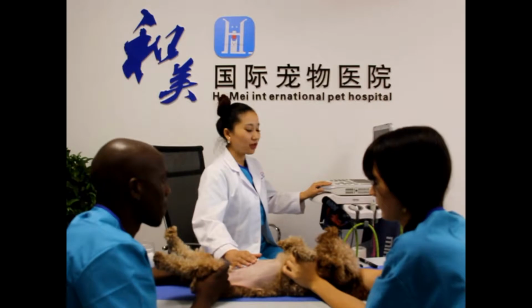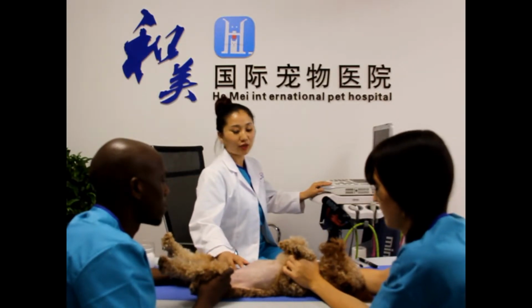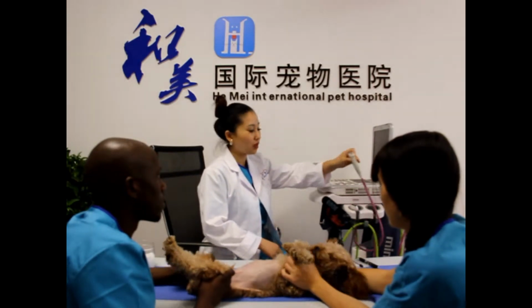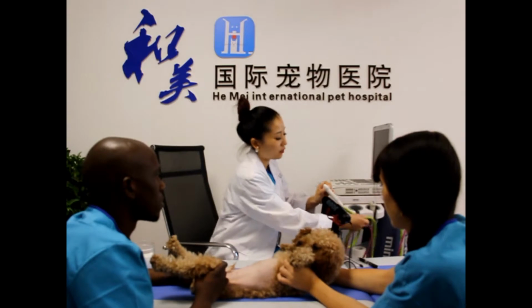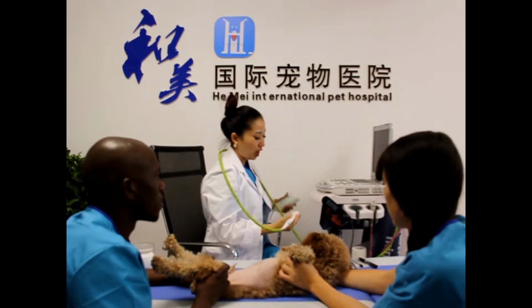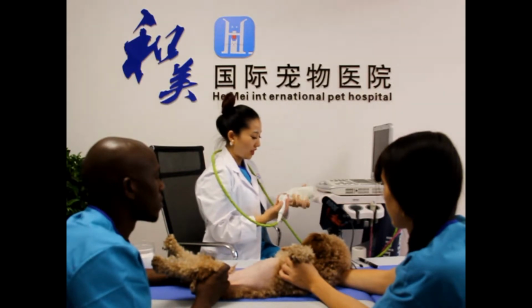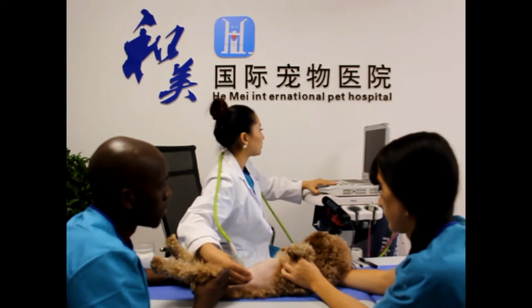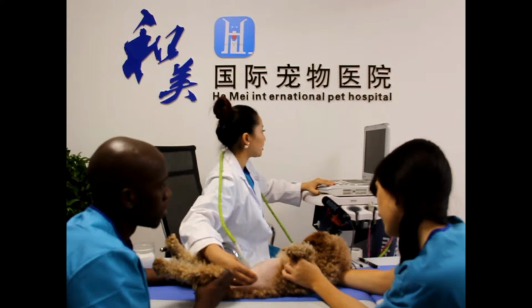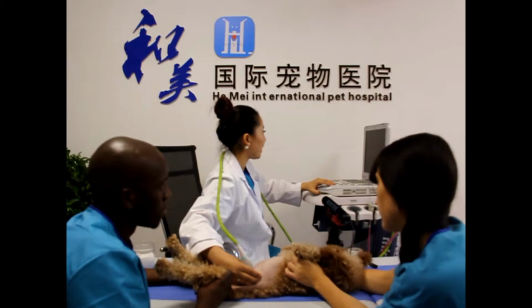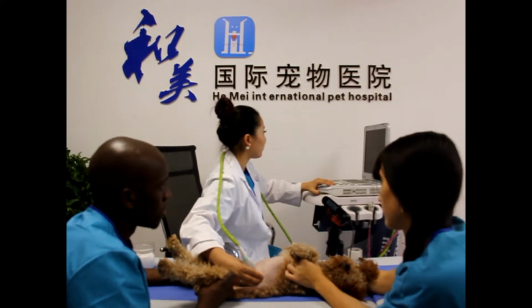So now I will show you how to find both adrenal glands. Normally you can start with the low frequency transducer, but here I would like to choose the high frequency transducer because the dog is so tiny. First I will show you how to find the left adrenal gland. First, we find the left kidney as the first landmark. Here is the left kidney.